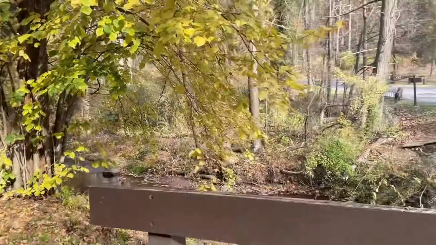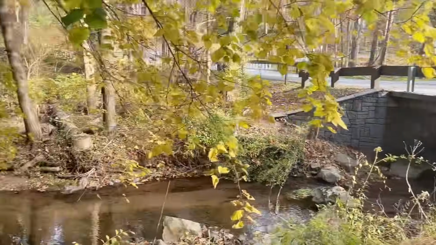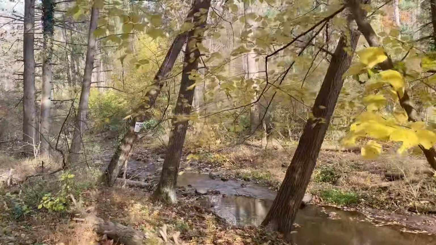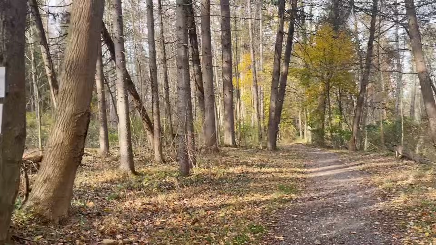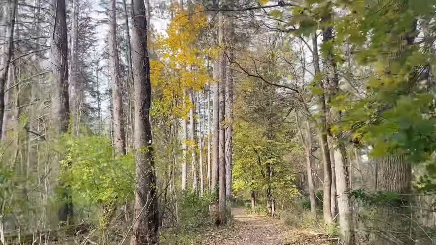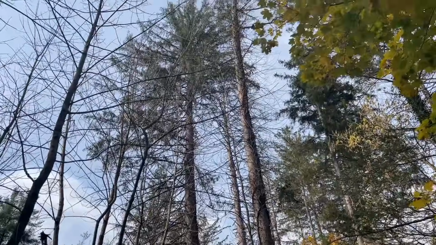I've spent like 10 or 15 minutes just getting acclimated to the area that I'm in, making sure I got my bearings before I start. Isn't it pretty? Look how pretty. Oh, look. Gorgeous.